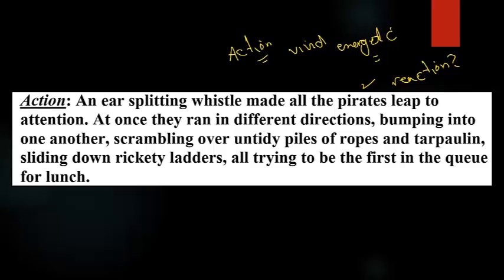What word did you choose at once? They ran in different directions and then slid down rickety ladders, all trying to be the first in the queue for lunch. Good job. The word even here: split in line number 1, leap, bump into, scramble, slide. All of these words are strong verbs that are used to show the action. Logically, when you want to show action, you should use strong verbs.